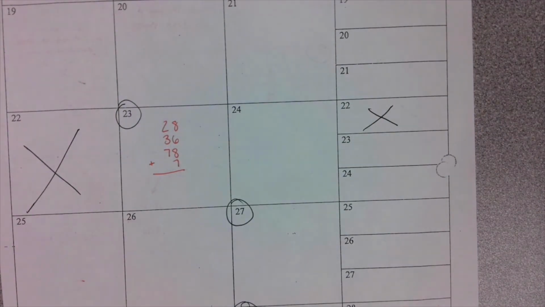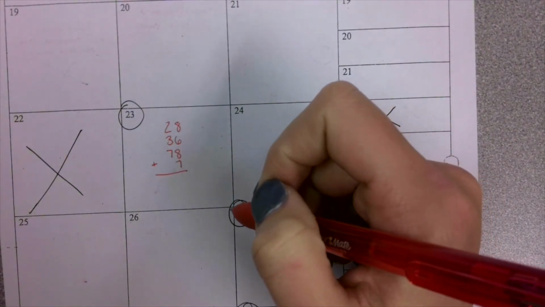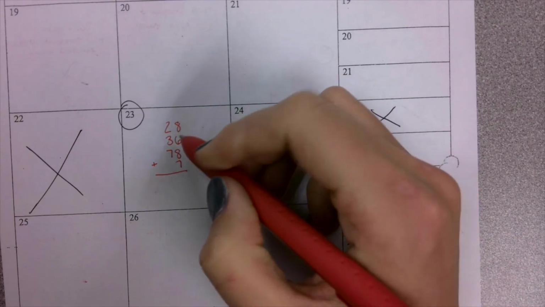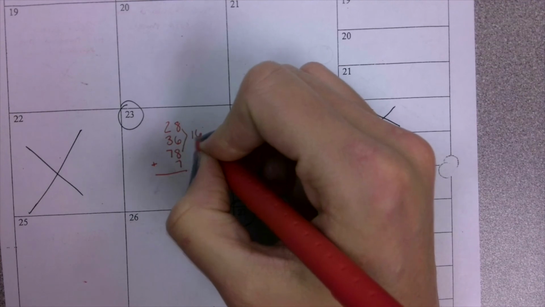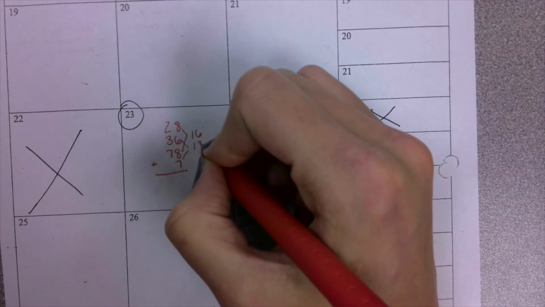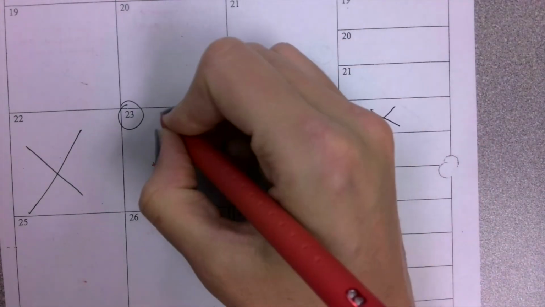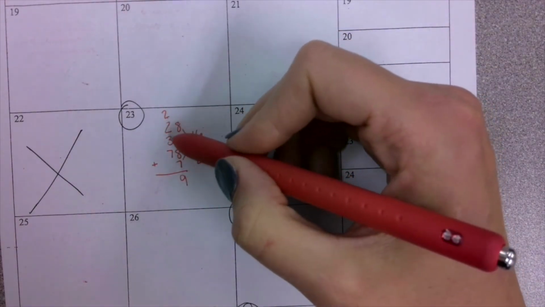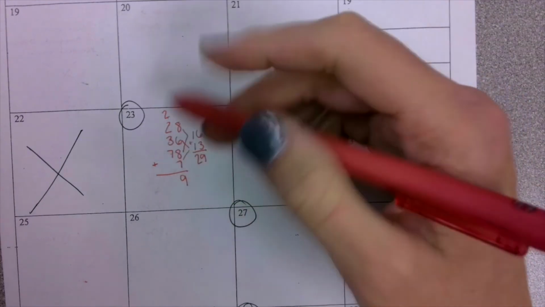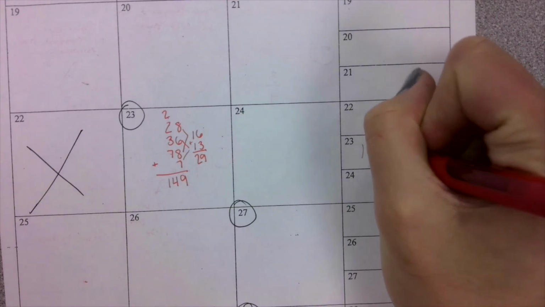All right? Now, when I do 8 plus 8, I get 16. When I do 6 plus 7, I get 13. When I add those together, I get 29. So 2 goes up, 9 goes down. 2 plus 2 is 4, plus 3 is 7, plus 7 is 14. So I get 149.